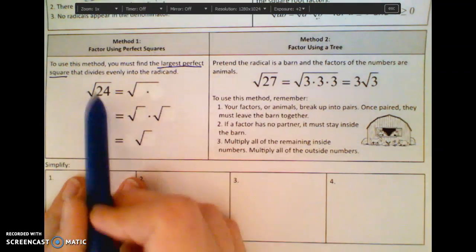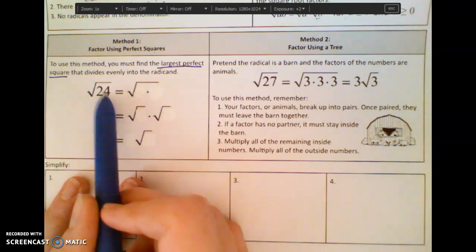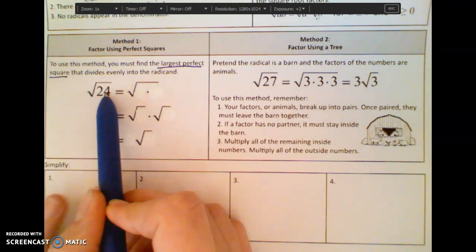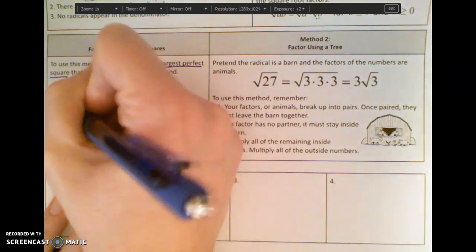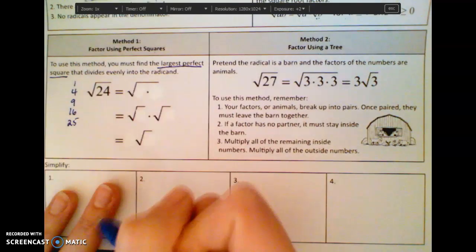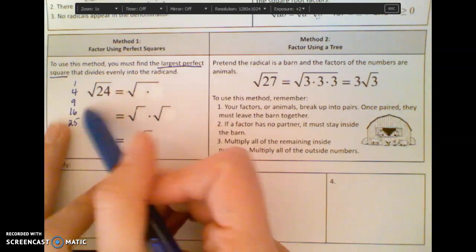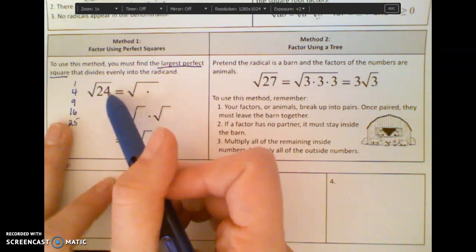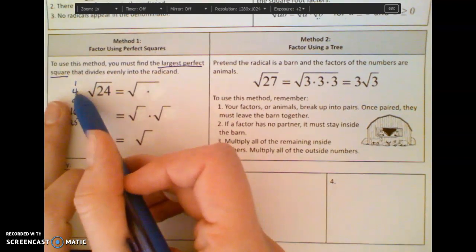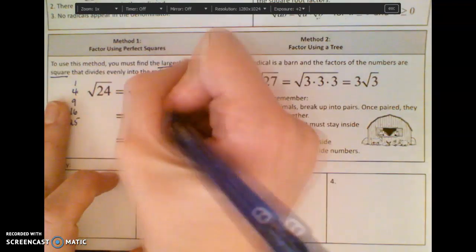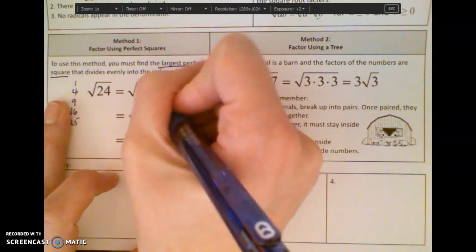So we start by looking at this radicand. We have 24, and we want to know what's the biggest perfect square that can be divided into that. Well, what are our perfect squares? We know we have 1, 4, 9, 16, 25, etc. So now we start with the biggest one and we say, does 25 go into 24? No. Does 16 go into 24? No. Does 9 go into 24? No. What about 4? Yes, it does. Well, 4 times what gives us 24? It is 4 times 6.